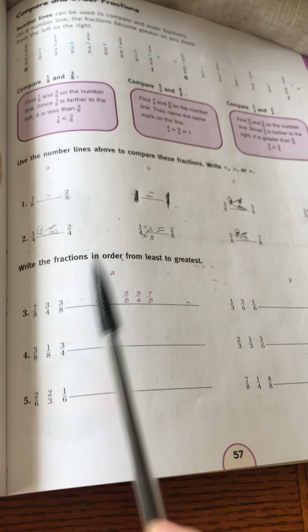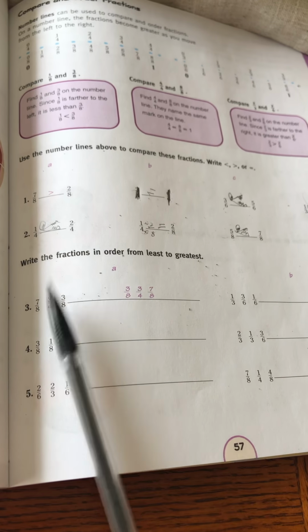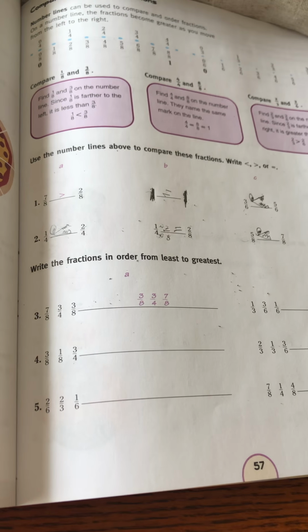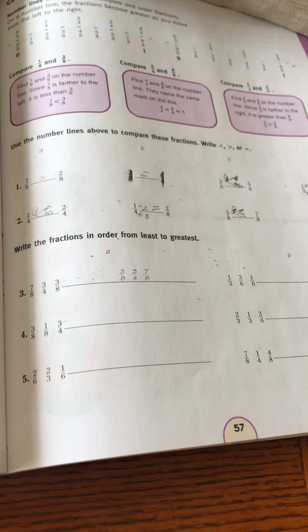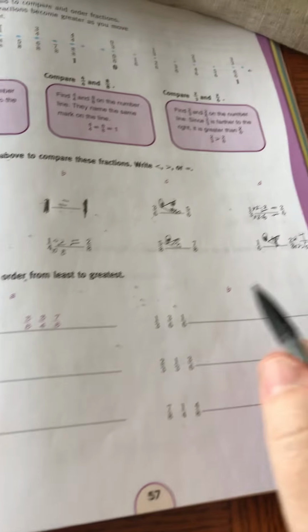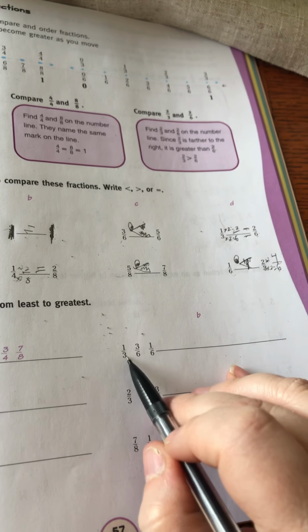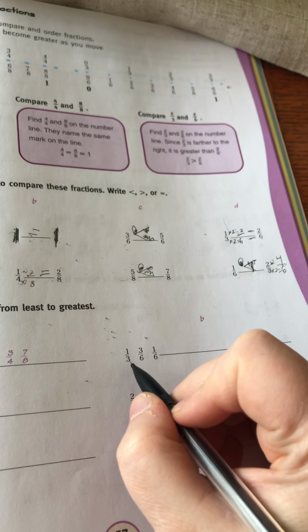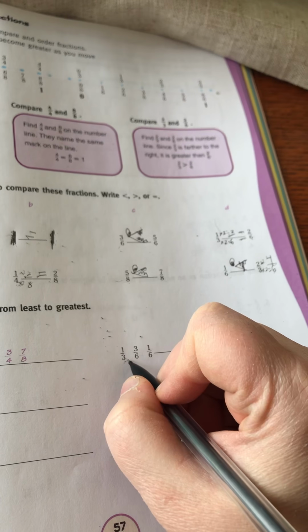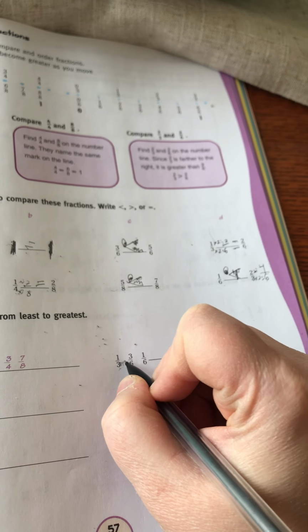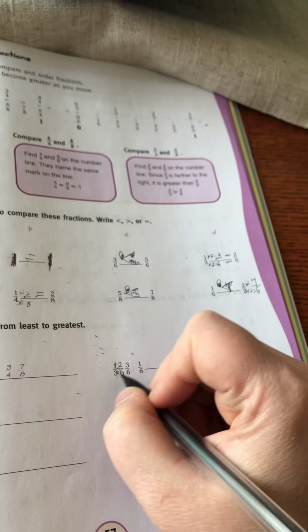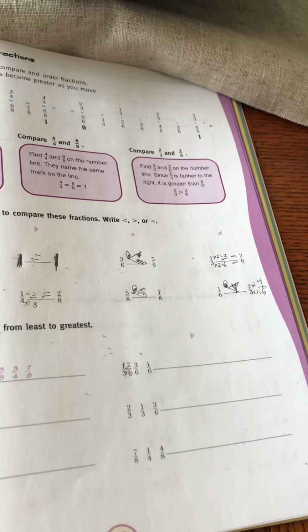We need to write the fractions in order from the least to the greatest. This might be a little bit challenging, but I think we can handle it. First things first, they all need to have a common denominator. This one looks different, so we need to make this one a common denominator. So 3 times what equals 6? 3 times 2 equals 6, all right? And 1 times 2 is 2. All right, so now we have our equivalent fractions.